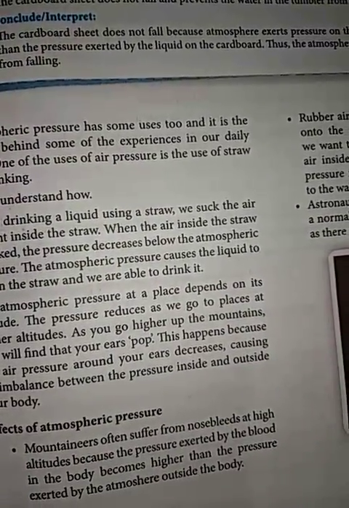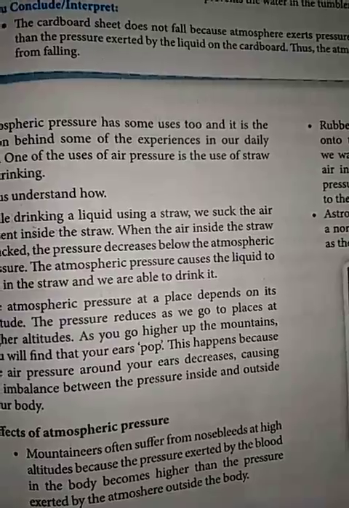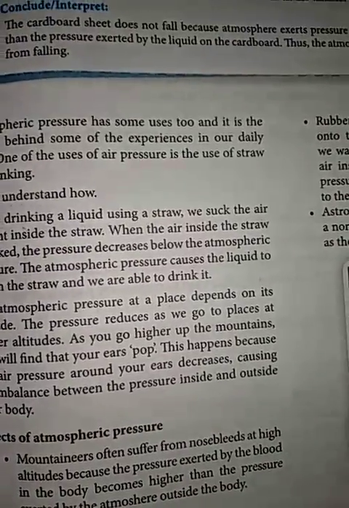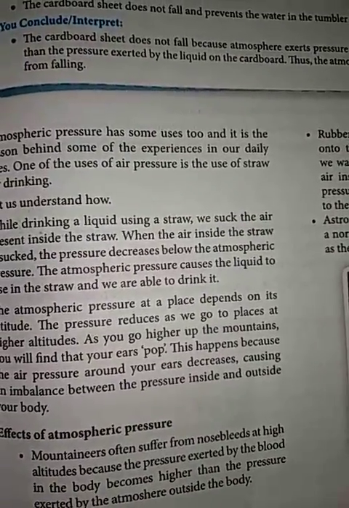on all objects. The pressure exerted by the weight of the atmosphere on an object is called atmospheric pressure.